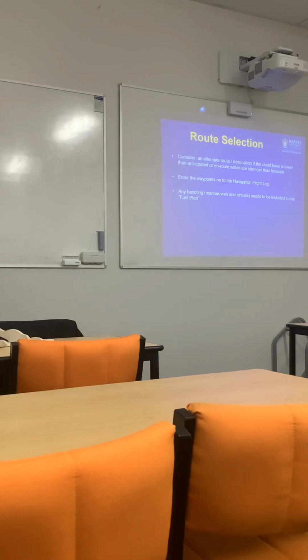Taupo's a good one. We're planning on going Napier and then to Taupo. But there's a heap of cloud over the hills, you know. So how else can you get there? You can go through the Desert Road, you can go out to the west instead. Discuss those options.